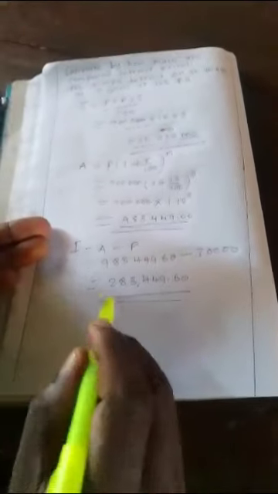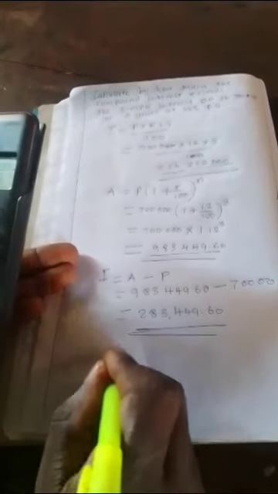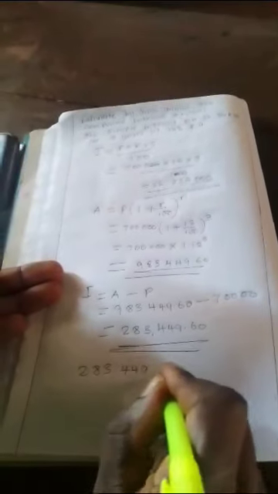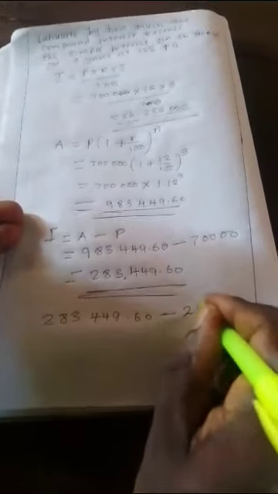Now, we were required to find the difference in the interest. Now, you will say 283,449 and 60 cents minus 252,000.